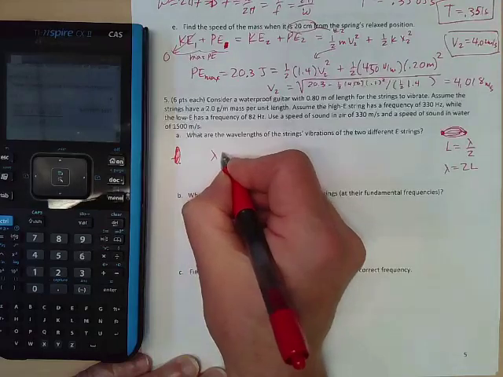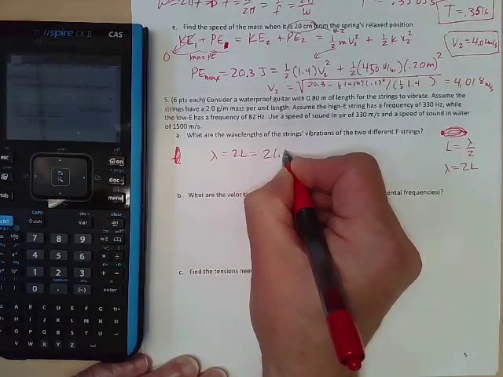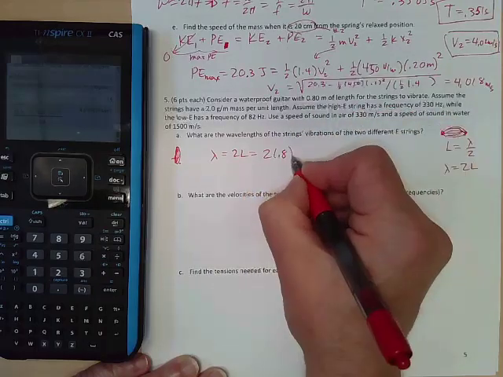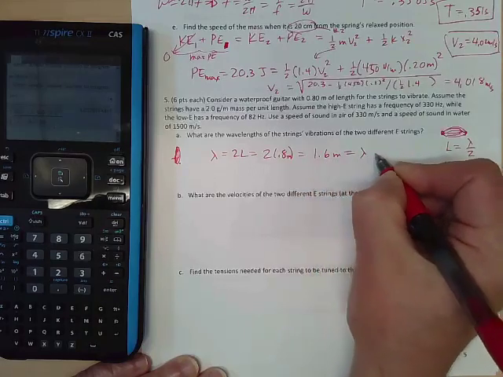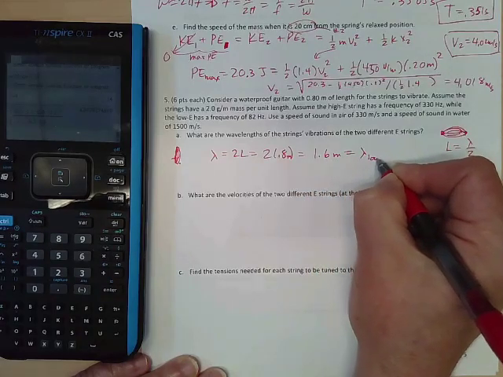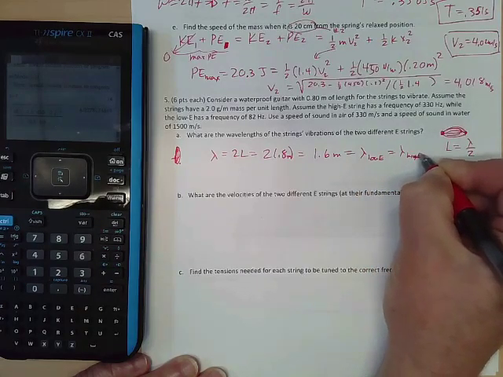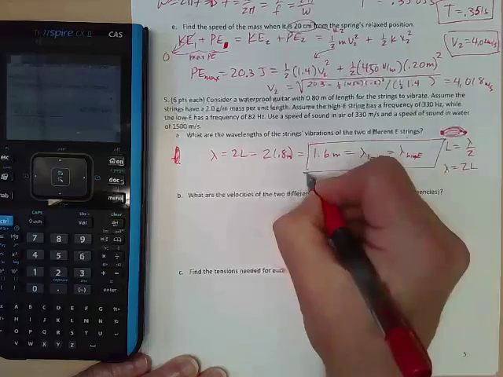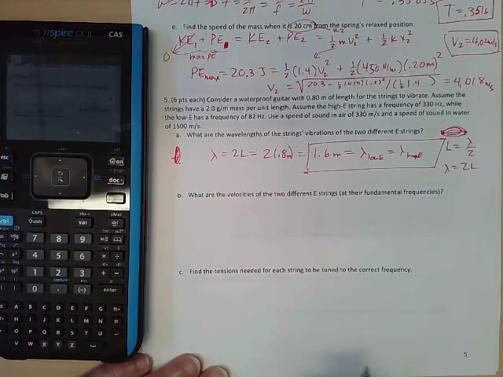So lambda is equal to 2L, which is 2 times the vibrating part, 0.8 meters, so it's equal to 1.6 meters. That is lambda for low E and lambda for high E, right, because it doesn't depend on the frequency. It depends on how the guitar is made, or the length of the string.